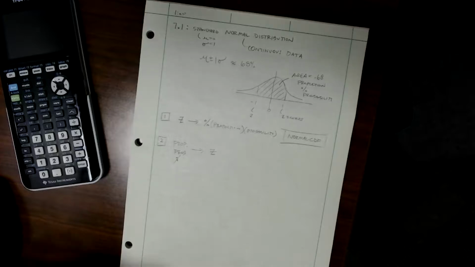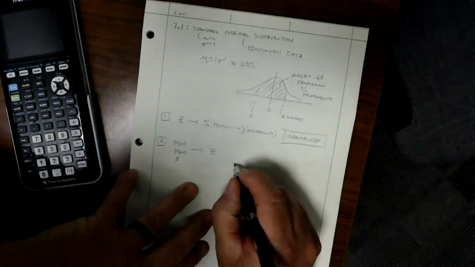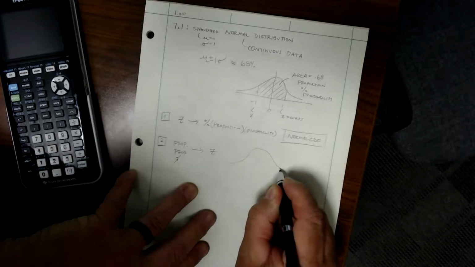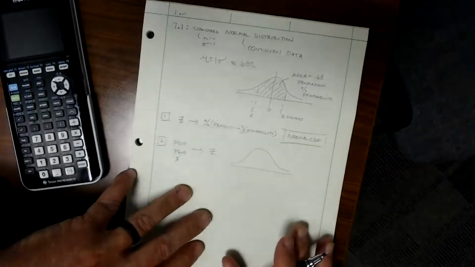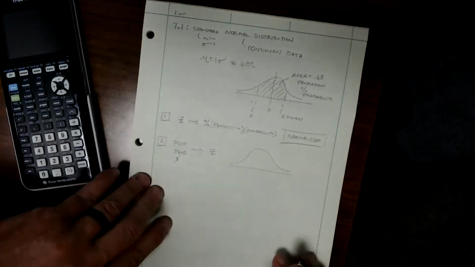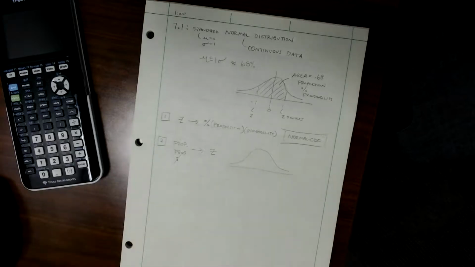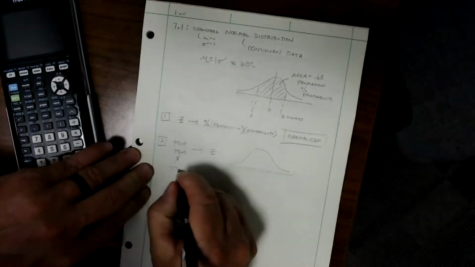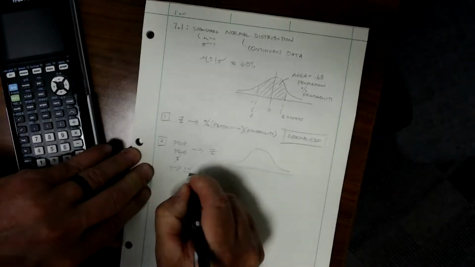Say you're trying to get into an Ivy League college, and the top 2% of people make it into this college. You're wondering, what does it take? What kind of GPA do I have to have? I want to be in the top 2% of people.